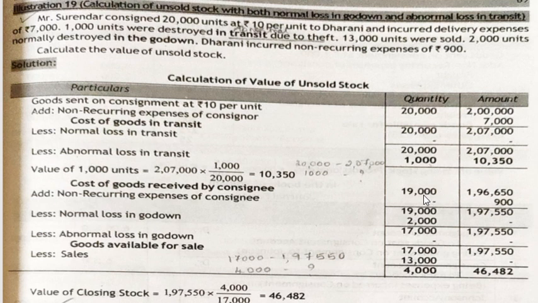After this, you should add non-recurring expenses of whom? Consignee, because the goods are received by the consignee, isn't it? After the consignee receives it, whatever expenses he meets, those non-recurring expenses should be added. So let us add the non-recurring expenses of the consignee. It is mentioned that Dharani incurred non-recurring expenses of rupees 900. So out of 1,96,650 received by the consignee, you will add 900, which will give you the total value of 1,97,550 and the quantity is 19,000.